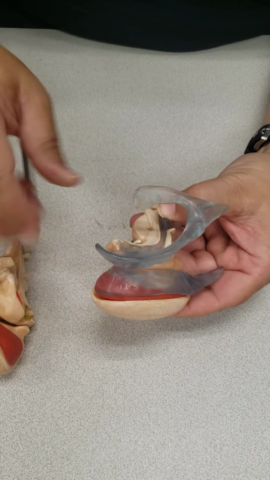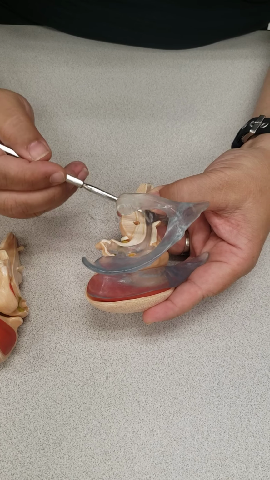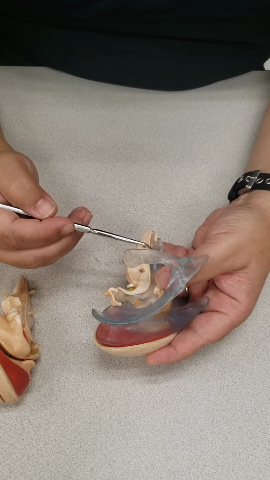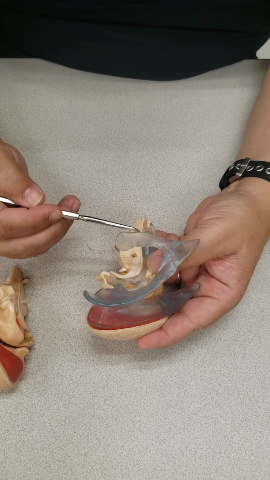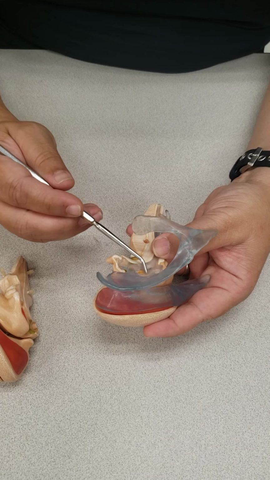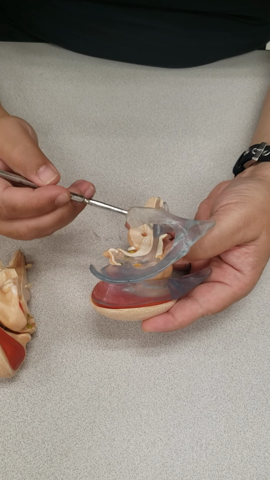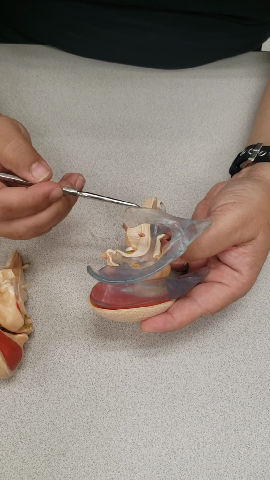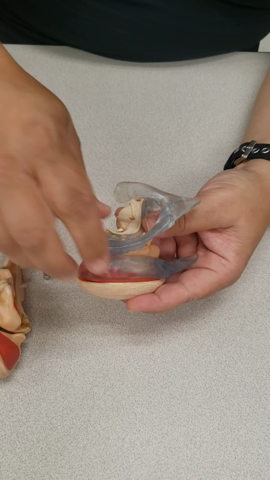At the level, you can see that the cerebral aqueduct is in the midbrain. Fourth ventricle is the border between the pons and medulla oblongata. So third ventricle at the level of the thalamus, cerebral aqueduct in the midbrain, and fourth ventricle is at the level of the pons and medulla oblongata.